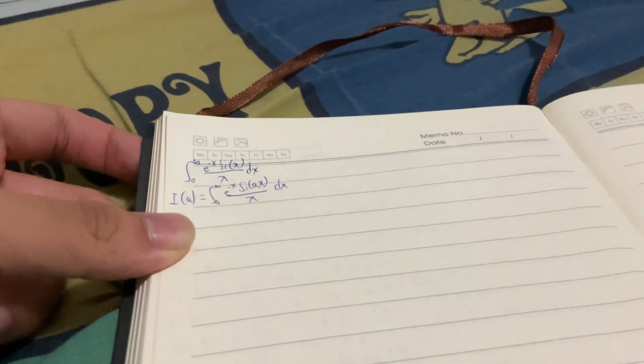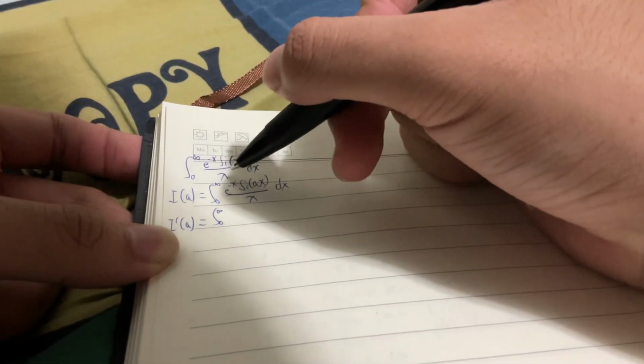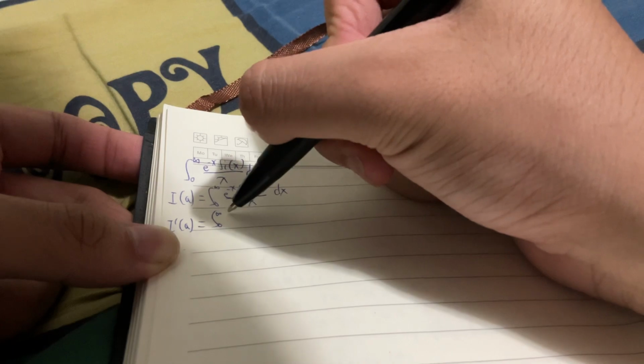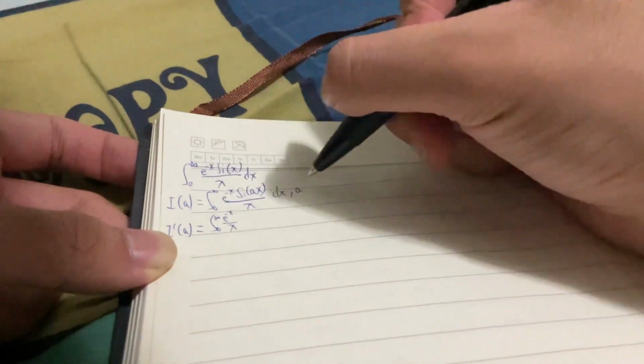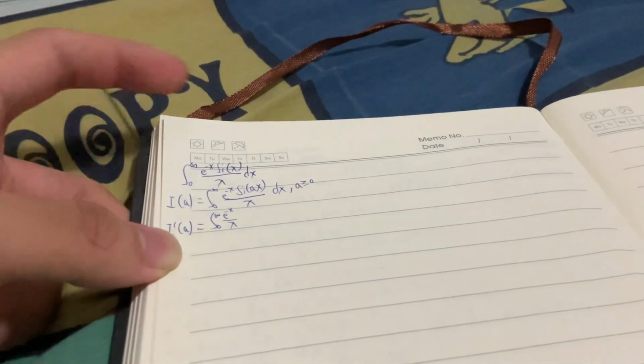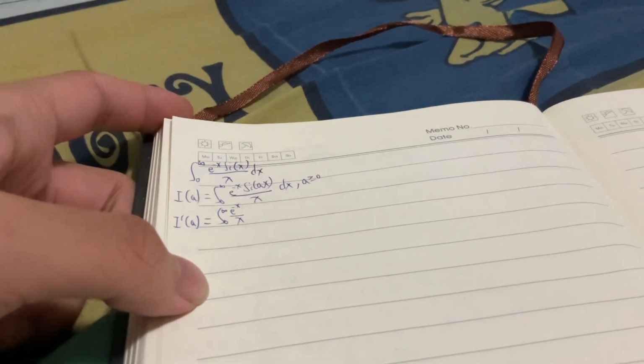So we can differentiate both sides now with respect to a. Since e to the power of negative x over x is a constant, you can put it in front. Remember, a should be greater than or equal to 0 here. It will converge.